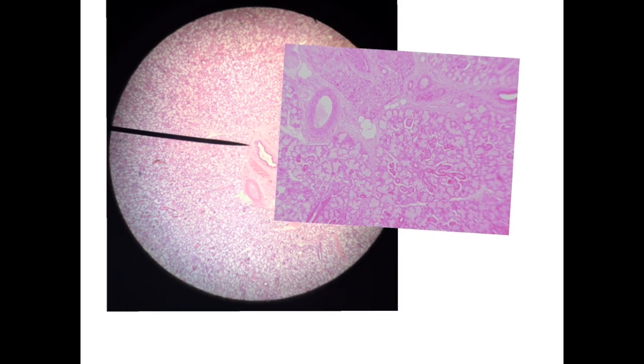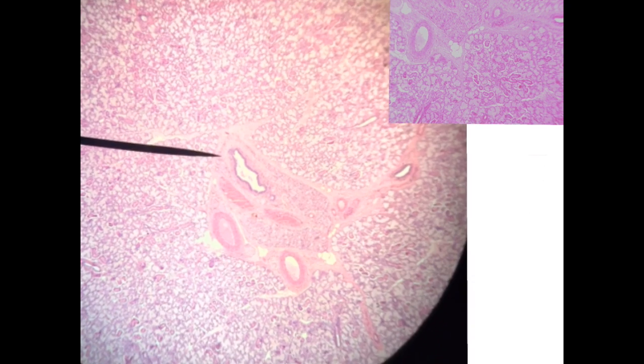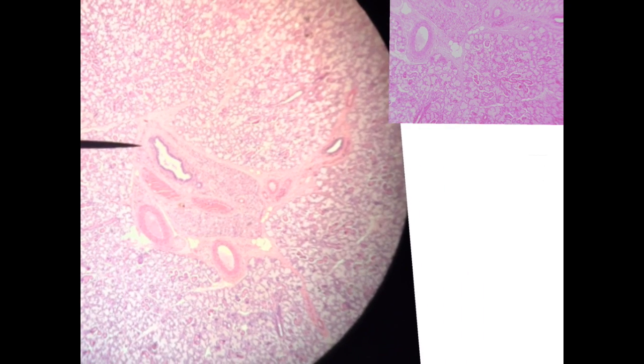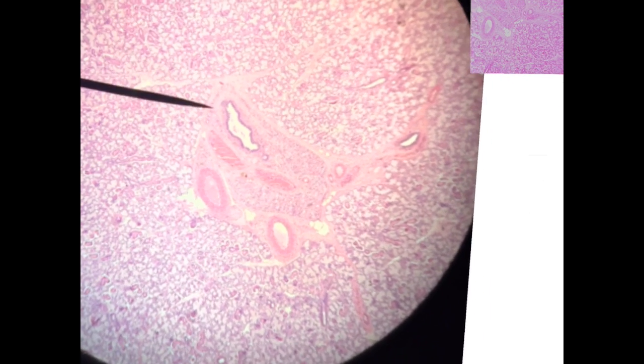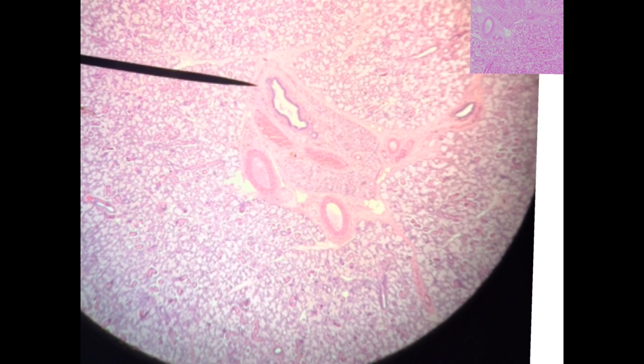Now you will see another slide. This slide, you will notice that it is characterized by these mucus acini, and these are blood vessels here, and this is a duct, and this is a duct. These are ducts and not bronchioles. The bronchioles are characterized by having the folded lumen.